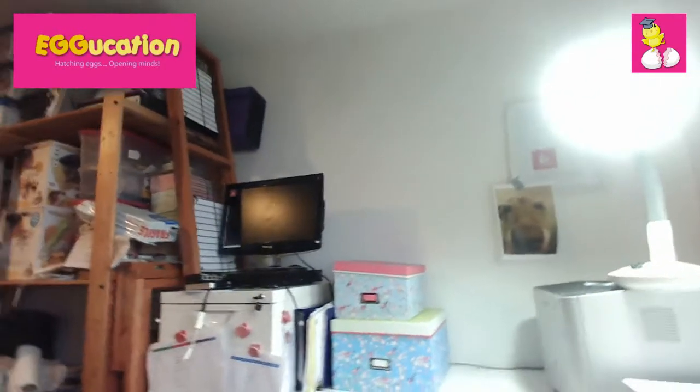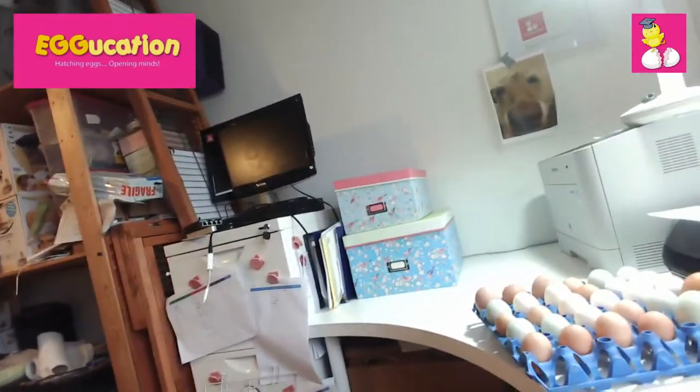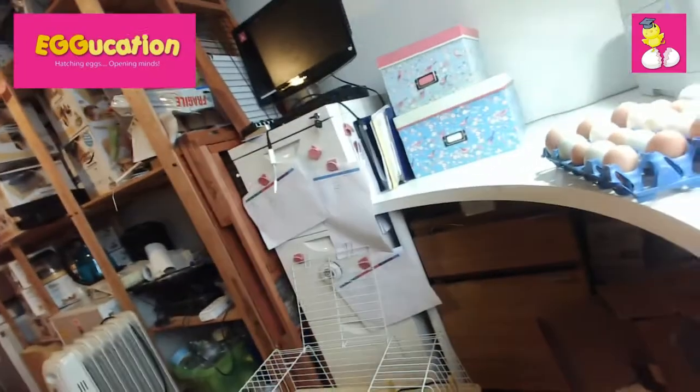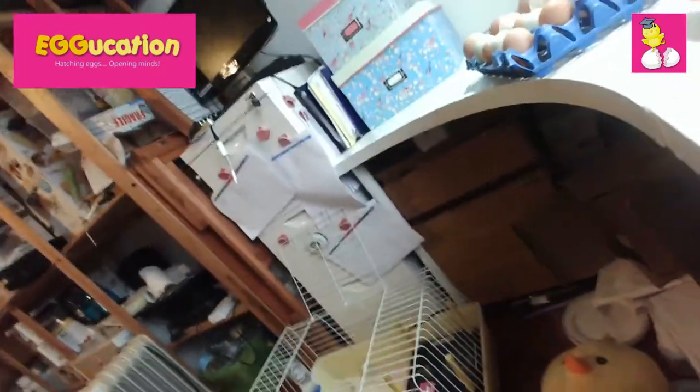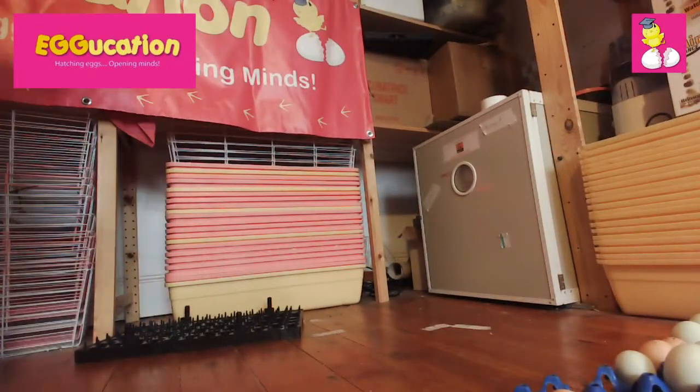So what we're going to do now is move the whole show to the back of the office. So I'm not going to drop anything. Hang on, take you with me. Okay, I'm just going to get a little stool to put the camera on so you can see what I'm doing. So that's the incubator there.